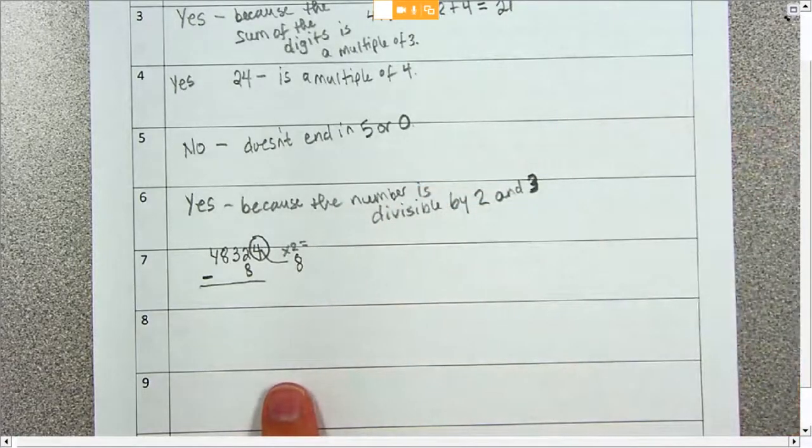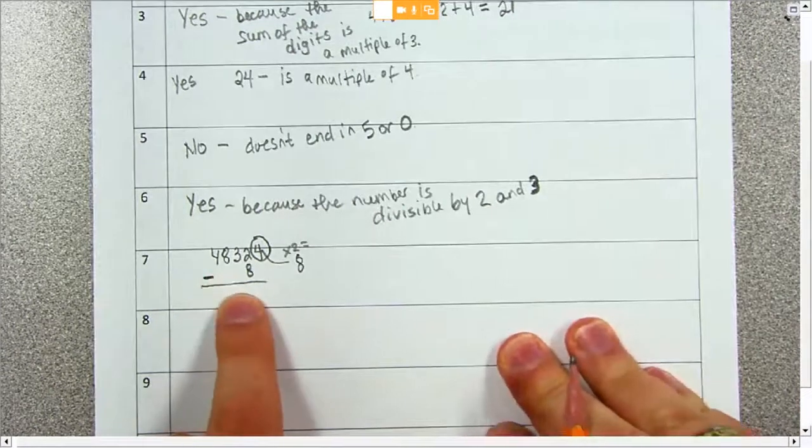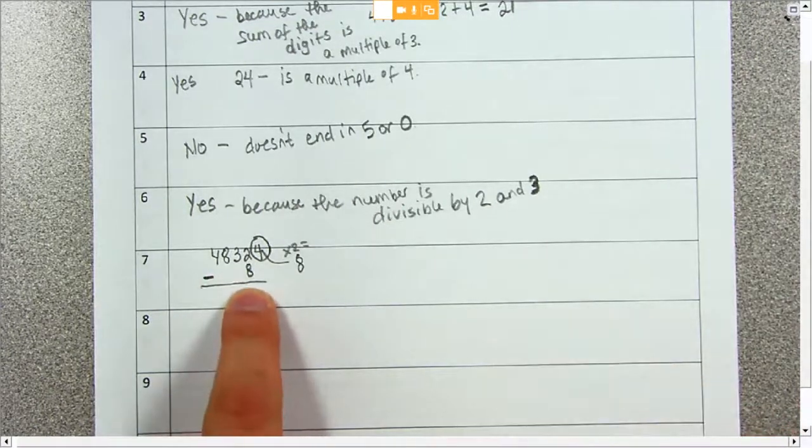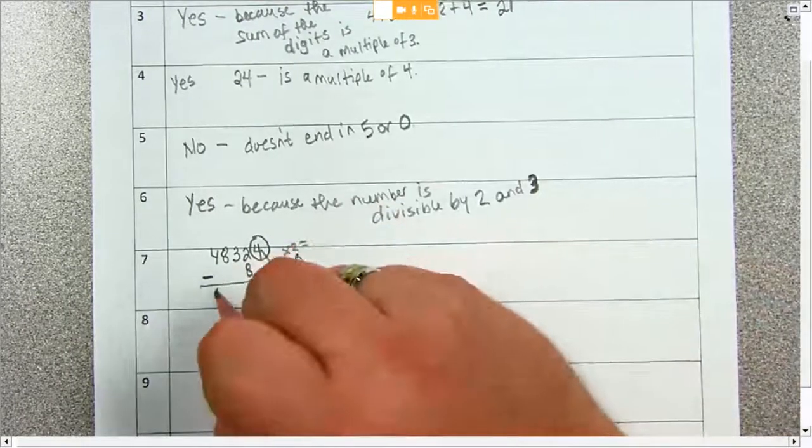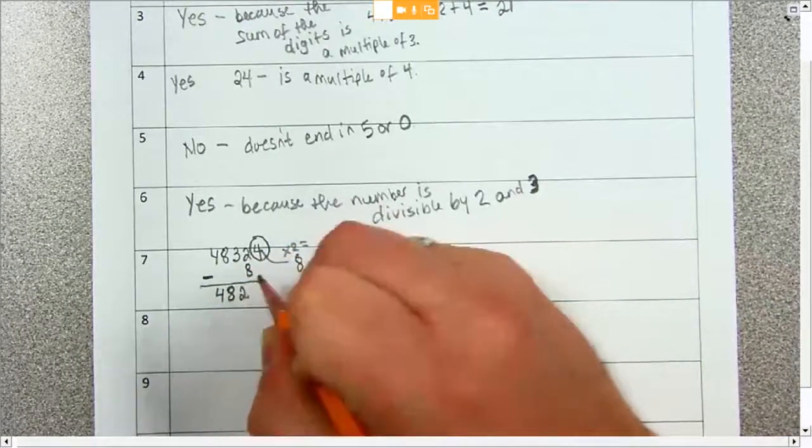If you don't know whether the number you get is a multiple of 7, you could repeat that 2 or 3 times until you get something you know. So what is 4832 subtract 8? I don't know. 4824? I don't know.